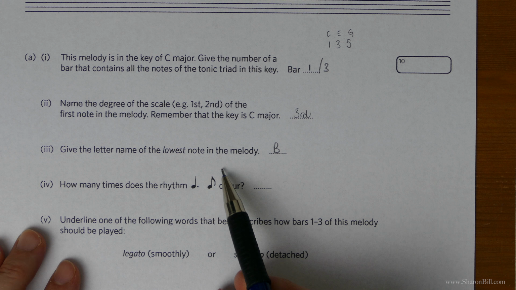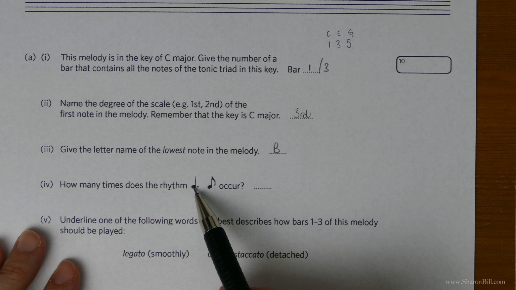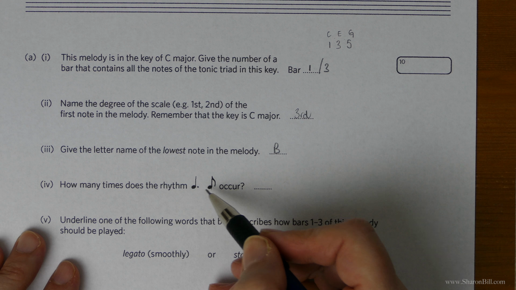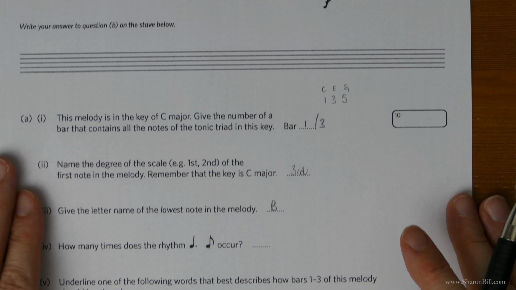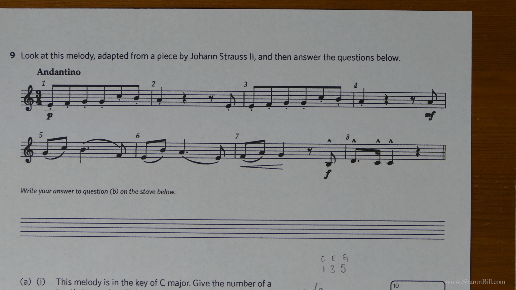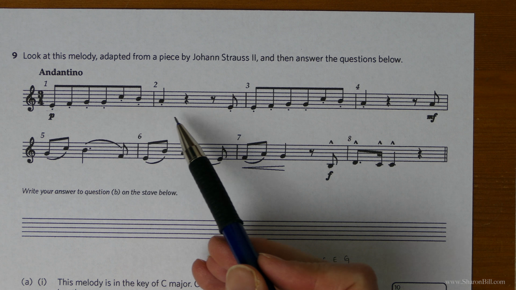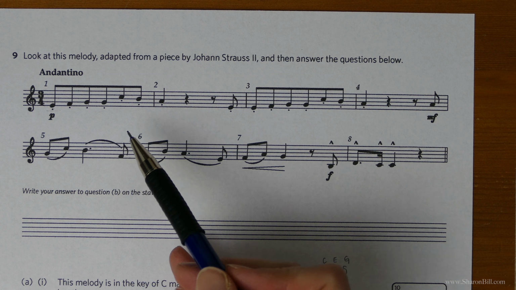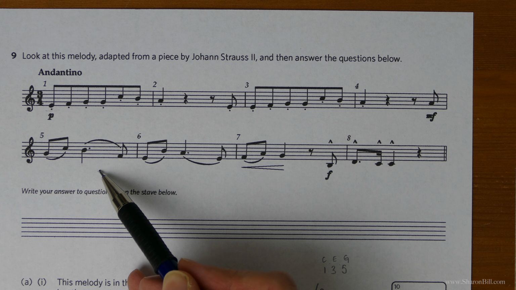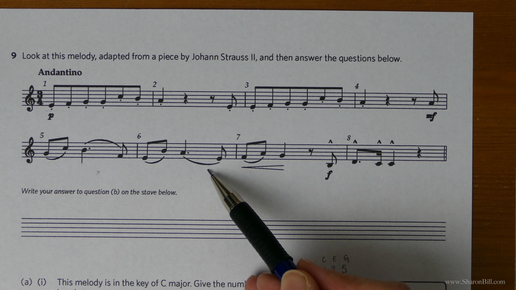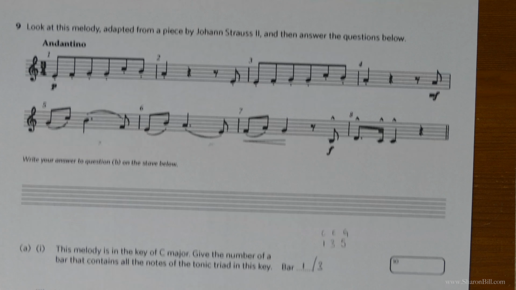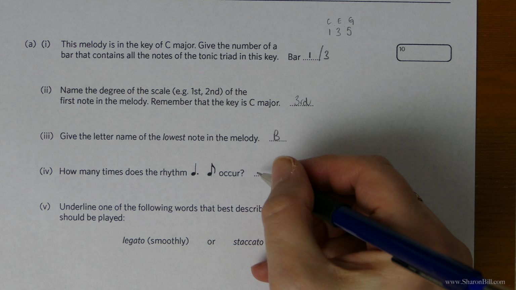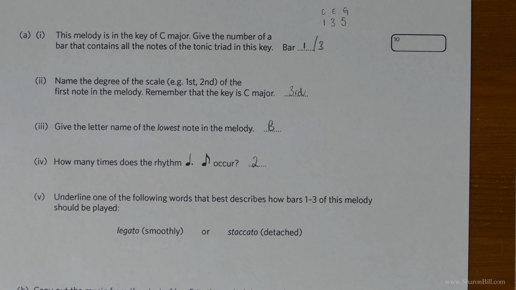Okay, a little bit of observation skills here. How many times does this rhythm occur? So we've got dotted crotchet quaver, or dotted quarter note, eighth note. So let's see how many times does that occur. Not at all in the first line, so we've got it here once and here twice, just twice. So it occurs 2 times.